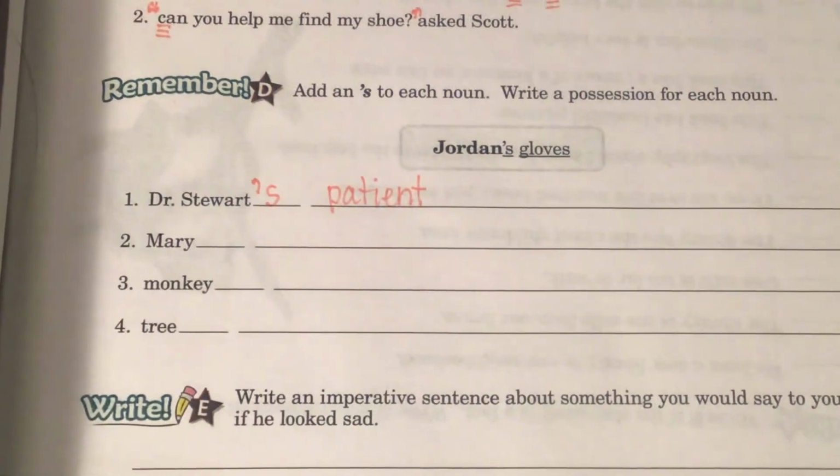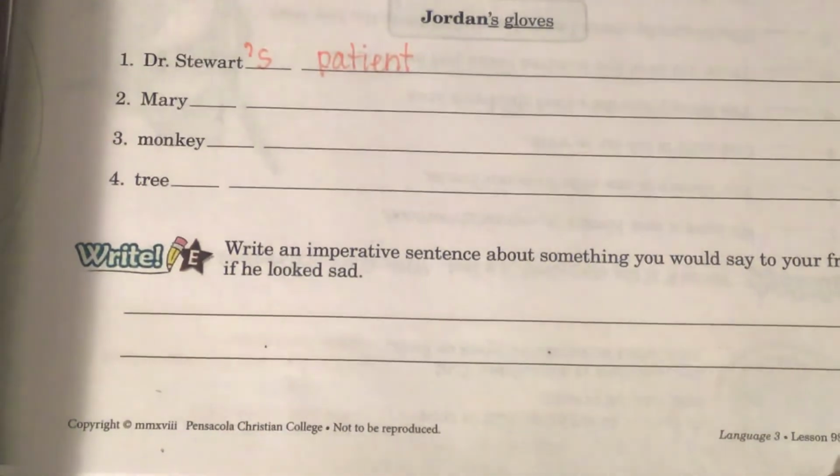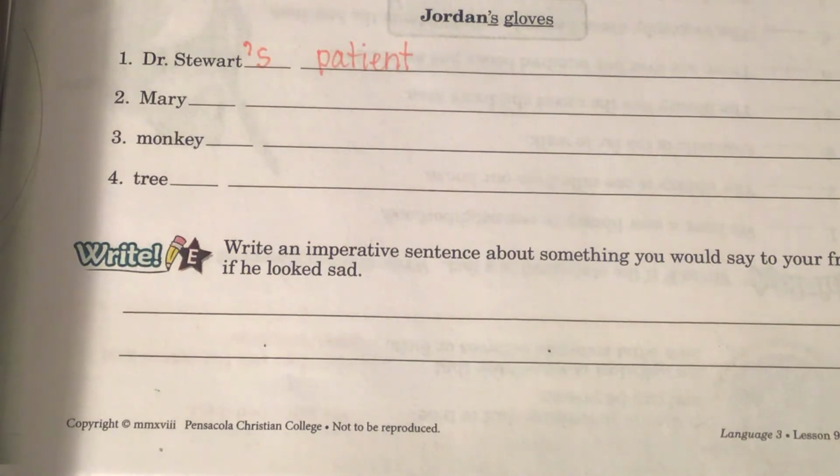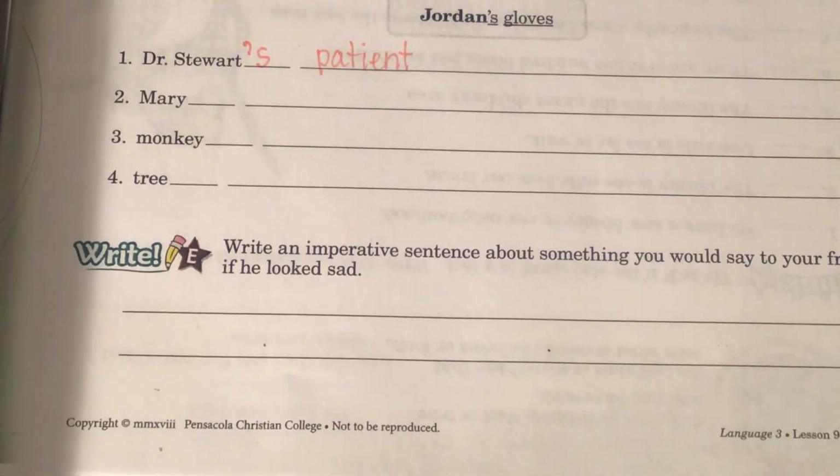Great. The last one, you get to write a sentence for me. It says write an imperative sentence about something you would say to your friend when he or she looked sad. So again, imperative sentence is a bossy sentence. It's giving you a command. It's telling you to do something. It doesn't mean that it's mean. It may be like cheer up or don't look sad. So why don't you do that? Don't forget though, right? All sentences start with a capital letter, and imperative sentences, typically they will end with a period.